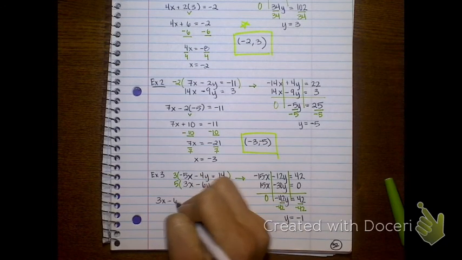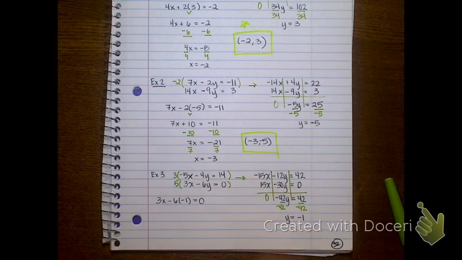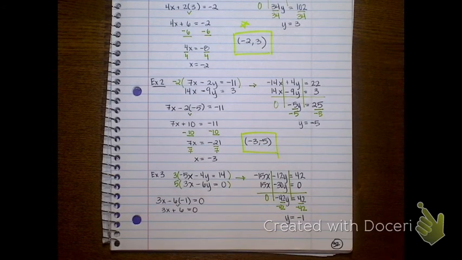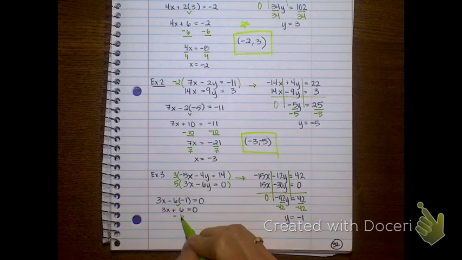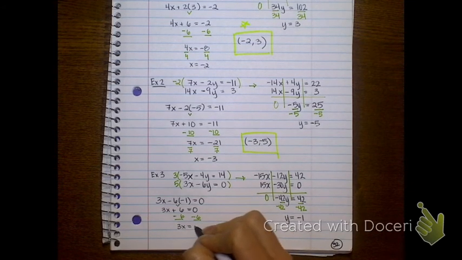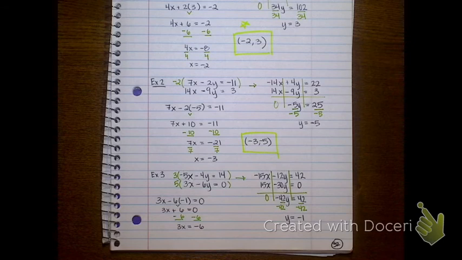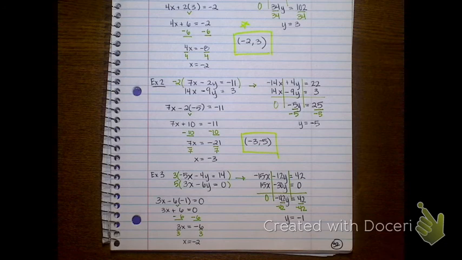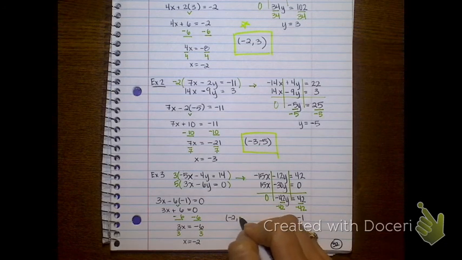3x minus 6 times negative 1 equals 0. Okay, 3x plus 6 equals 0, right? What's my next step? Subtract 6. Yeah, subtract 6. Okay, so 3x equals negative 6. What's my last step? Divide. Okay, so what is your final x value? Negative 2. Okay, so what's our ordered pair? There we go. Negative 2, negative 1.